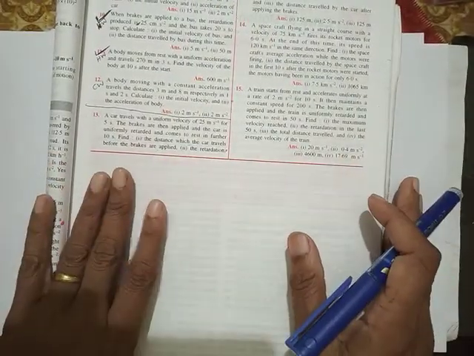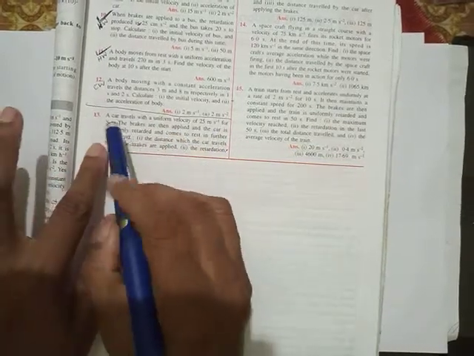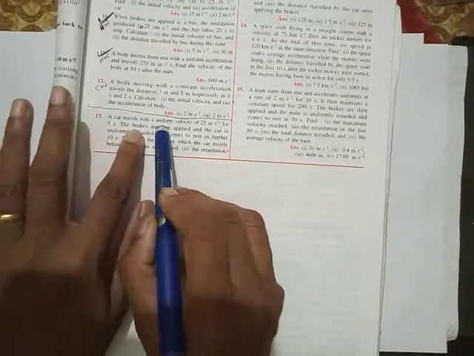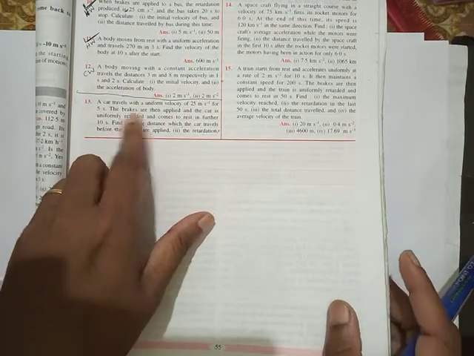Now, usually in the numericals that you have had so far, either the body will have acceleration or retardation, right? In this, the car has uniform velocity and retardation. Uniform velocity for 5 seconds and then the brakes are applied and the car is uniformly retarded.